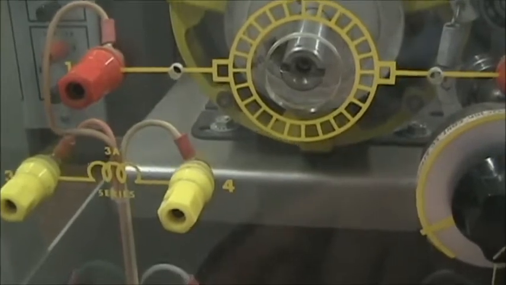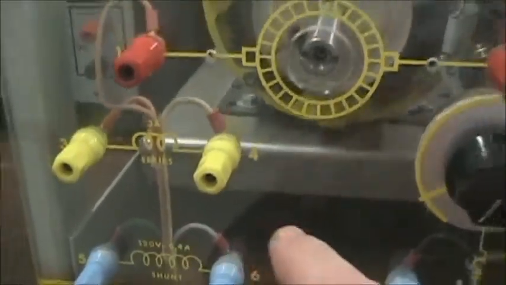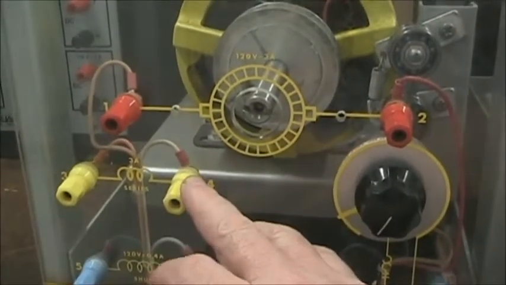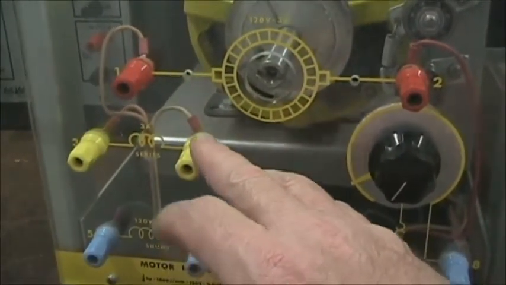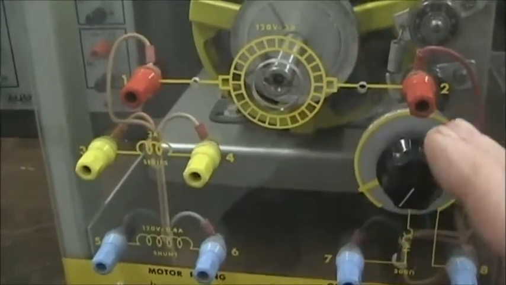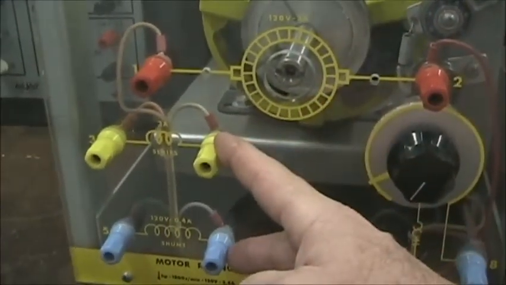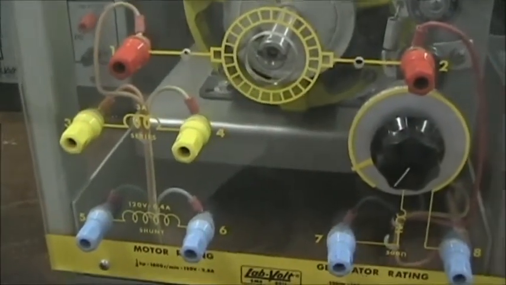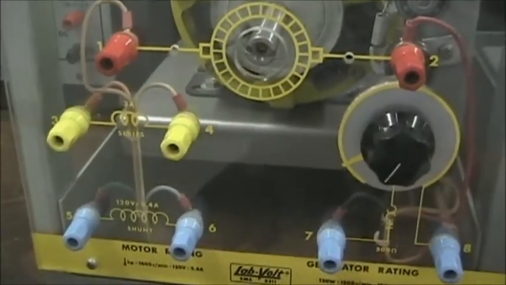In our initial work with this motor, we connected the shunt winding and did not use the series winding. But you can use either winding by themselves or even in combination as a compound motor.